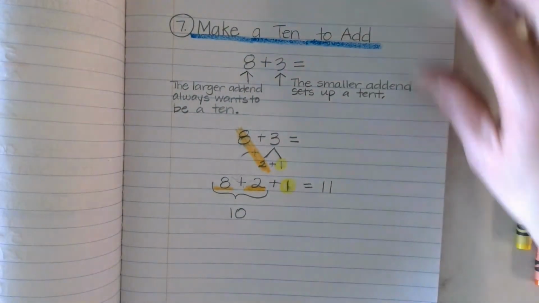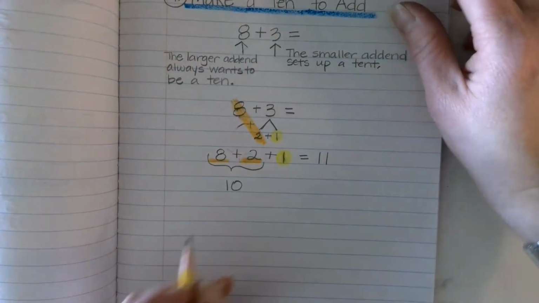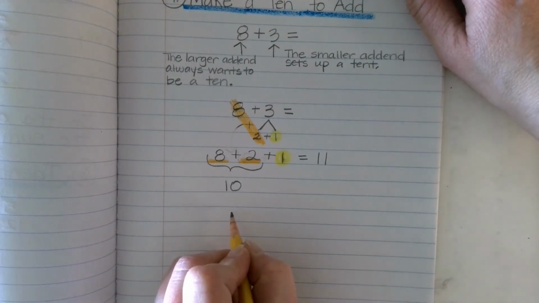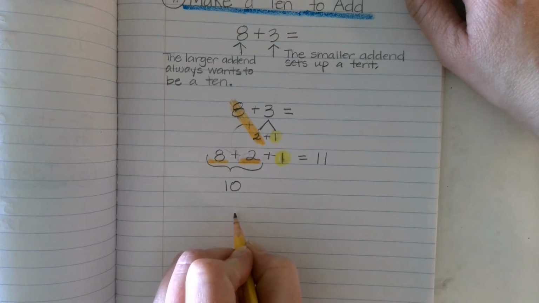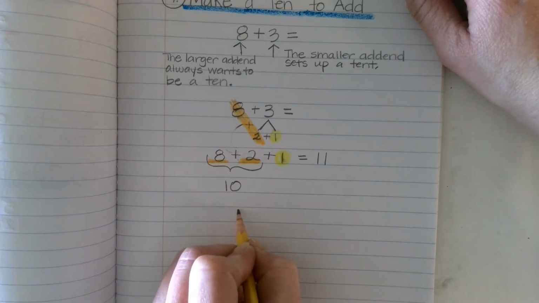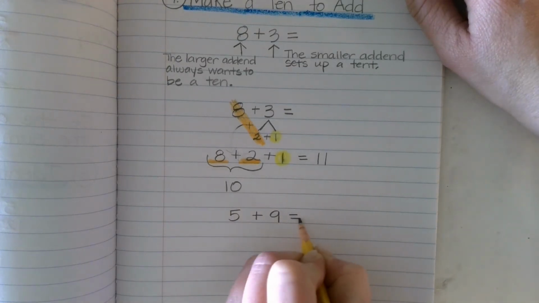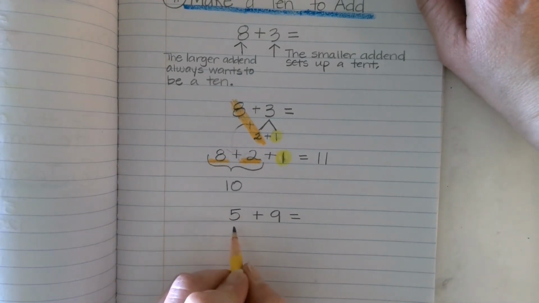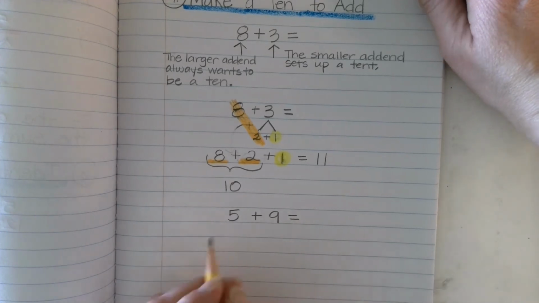So we're going to try one more. And this time let's do 5 plus 9. So if I have 5 plus 9, okay, this time my smaller addend is the 5, and my 9 really wants to be a 10.